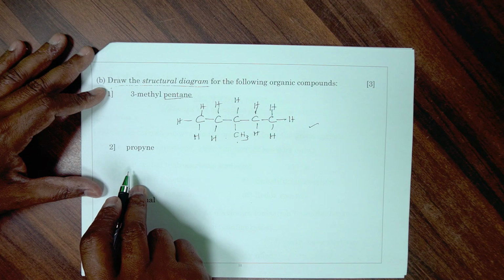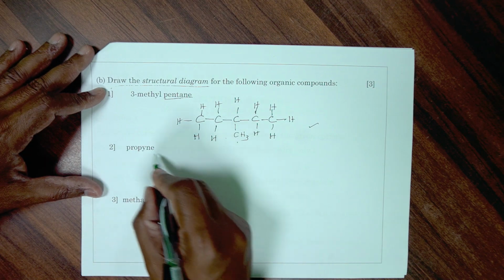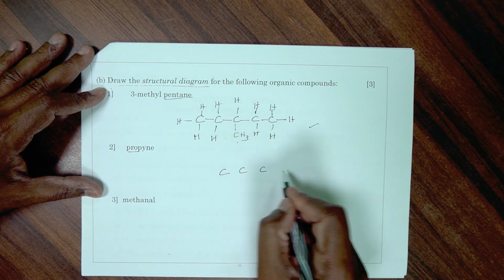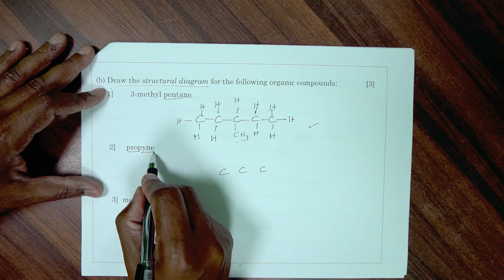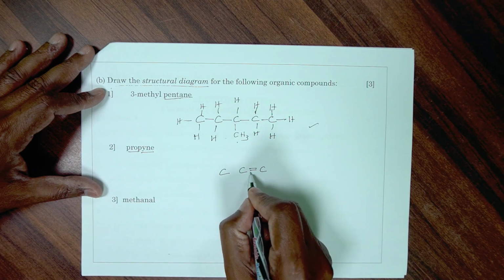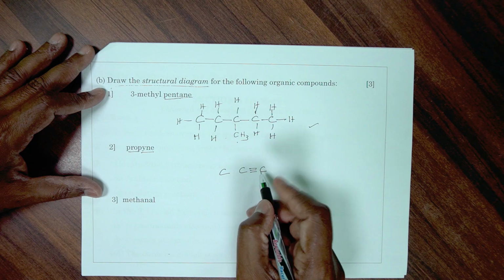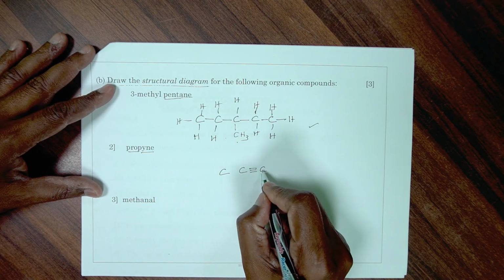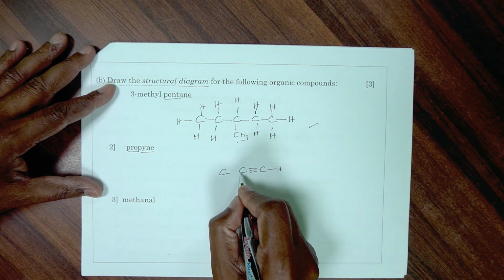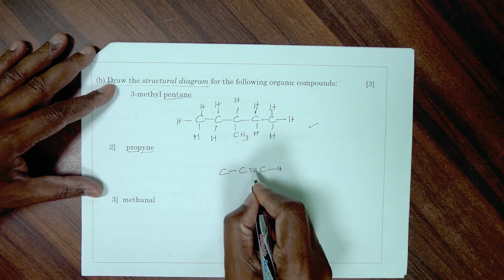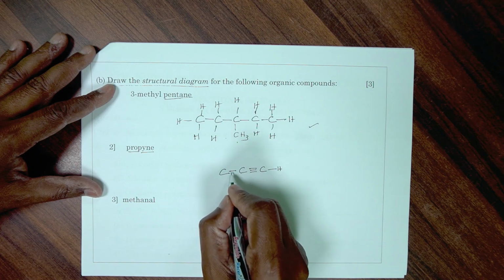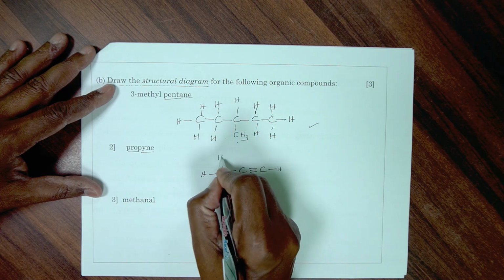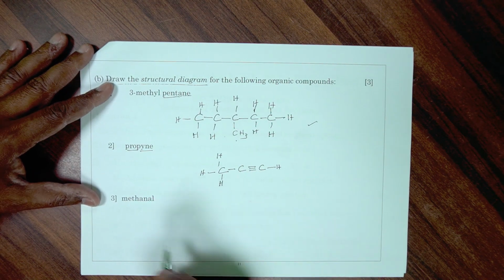Now the second part is propyne. Prop is the root word, so there will be 3 carbon atoms. Prop means 3. And yne is the suffix, that means there is a triple covalent bond. You may put this side or that side, any one side. So this becomes 1. Now let us put the remaining hydrogens. 3 bonds in this carbon, so 1 hydrogen comes. This carbon, there are 3 bonds this side, 1 bond this side, so no hydrogen. This carbon, only 1 bond is there, so we have 3 hydrogens. So the valence of carbon is complete. This is the structure of propyne.